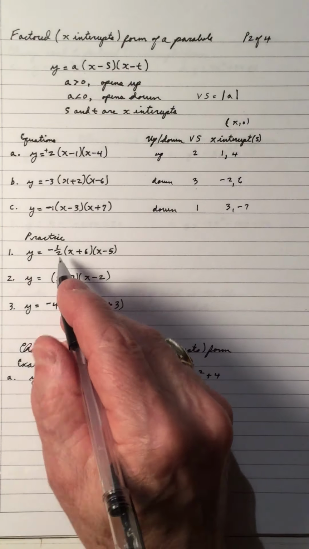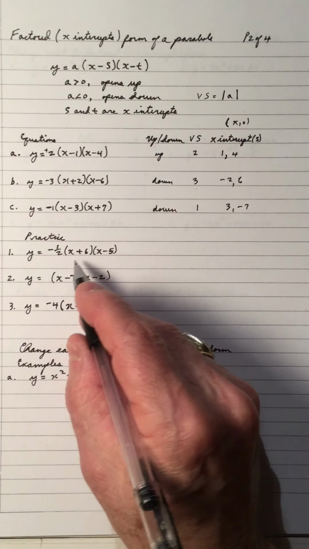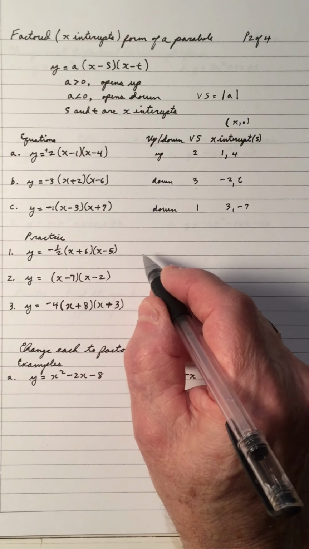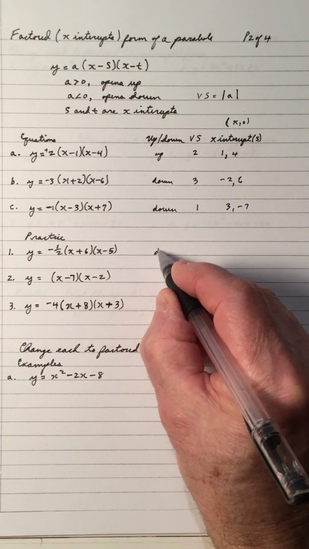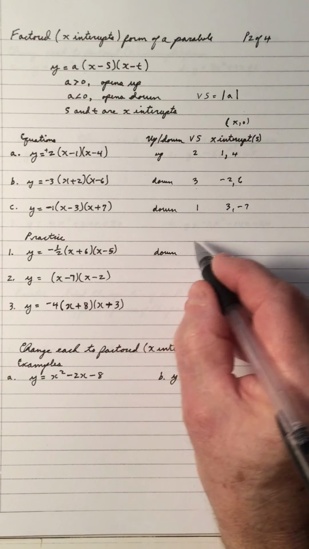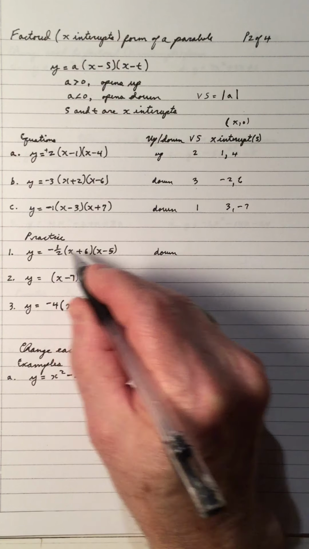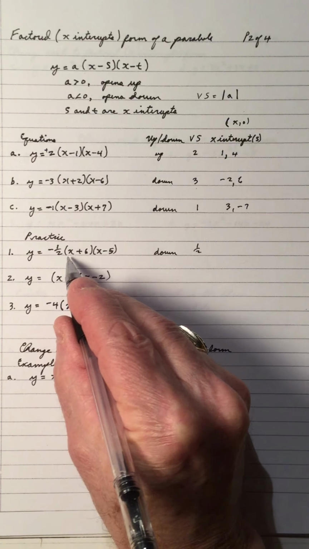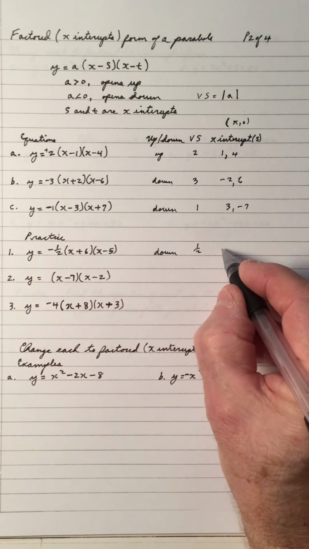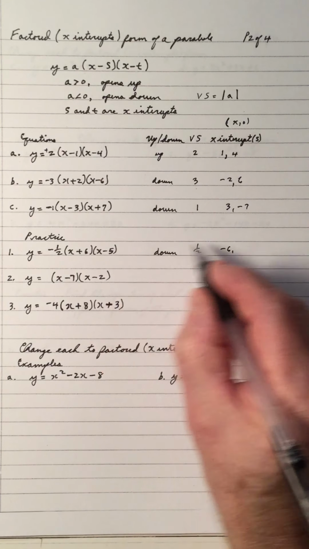Practice means work these out on your own by pausing the video and see if your answers are right. Again, it's negative, so it's going to go down. The absolute value of negative a half is a half. And the x-intercepts are negative 6 and a positive 5.